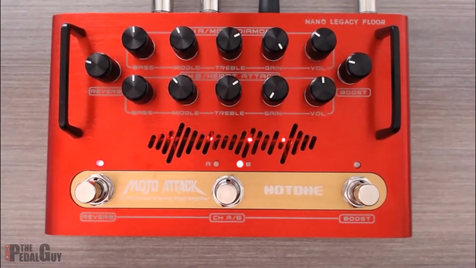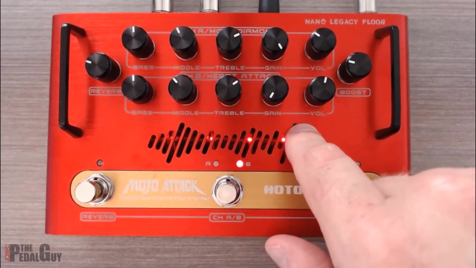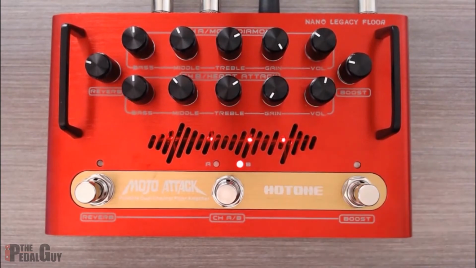All right, let's bring the cabinet simulator up a little bit. Now let's also turn off the reverb. Now, as I may have mentioned in our other video on the Mojo Attack, if you're expecting a clean sound out of the heart attack, that's not going to happen because that's not what it's built for.